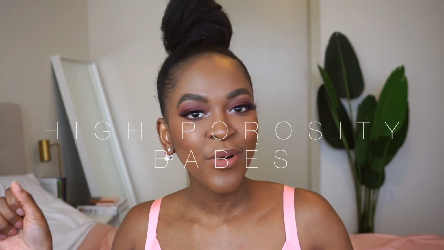So then what about my high porosity folks? Here are some things you can do to help with your high porosity hair. Number one, you want to actually utilize protein treatments. Because your shafts are open, there might be gaps and holes in your hair strands, and you want to fill those in with protein to strengthen your hair strands, because more than likely you probably have fine or thinner hair strands.